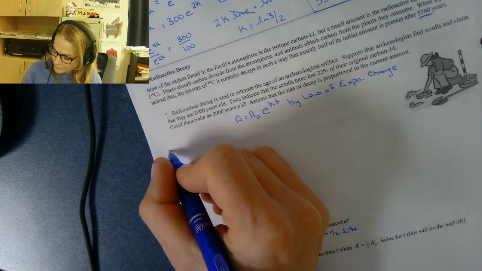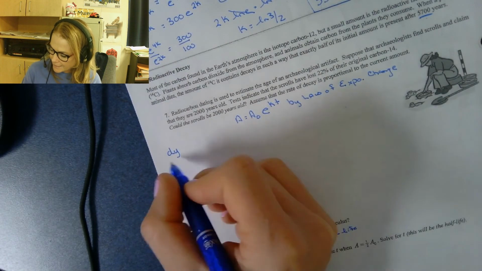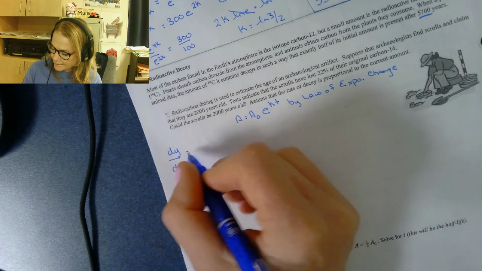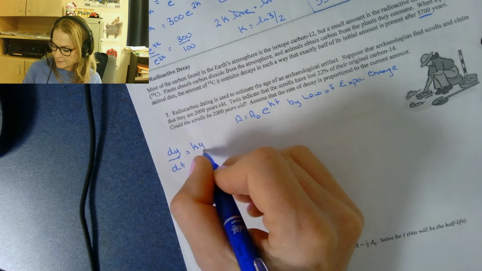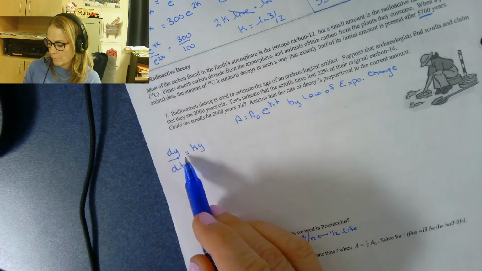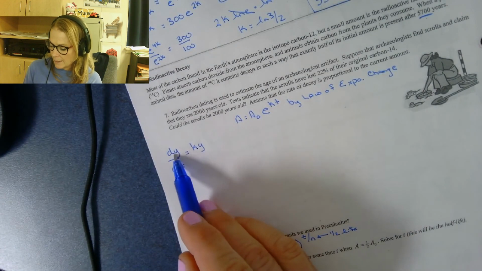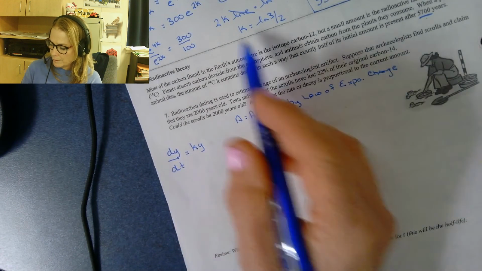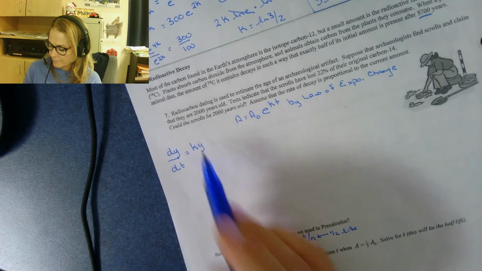Okay, so dy, or if this was dA, we'll just use dy over here, dt, you get that k, right? You get the k and y. So this is when the rate of change is proportional to the amount present. So not to the time, to the amount present. So y would be the amount present, or A. So this half-life comes from the rate of change being proportional to the amount present.